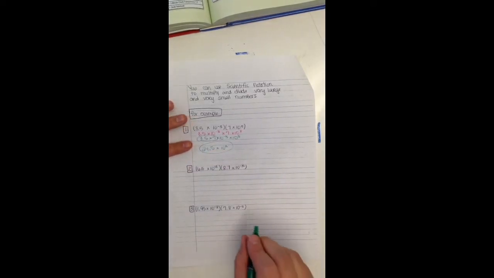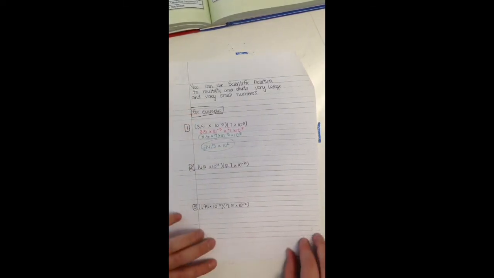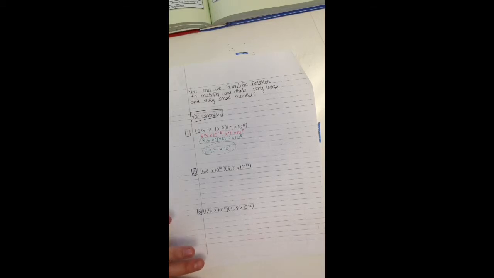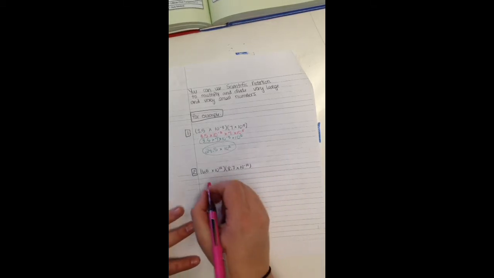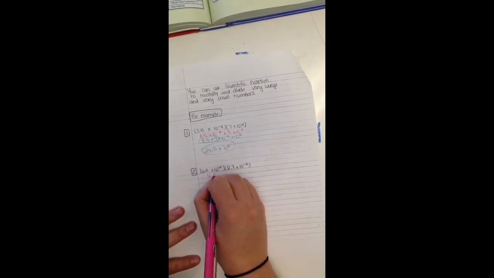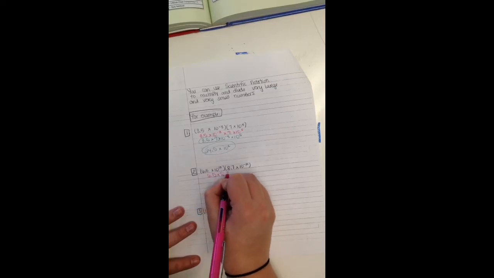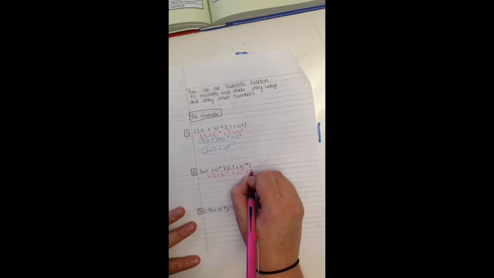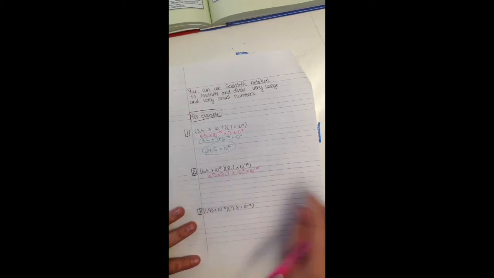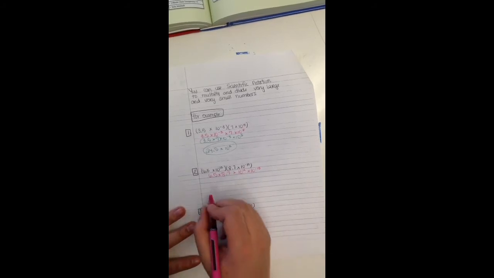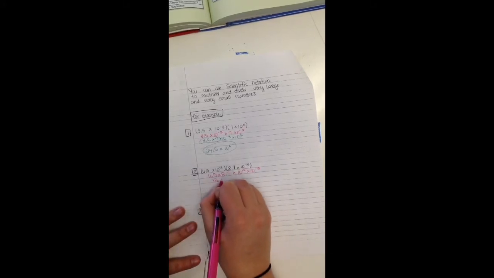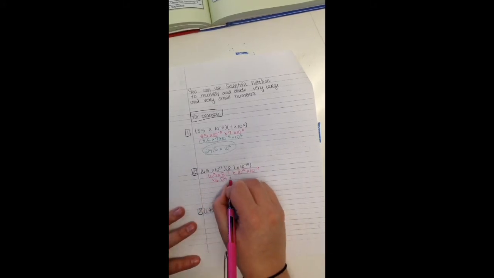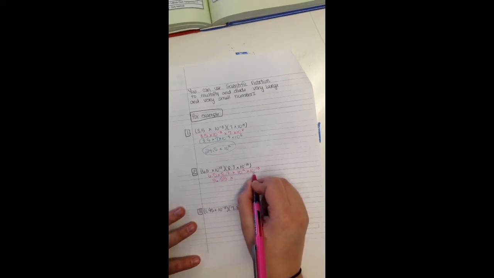That makes it a whole lot easier than if you were using standard form. Now let's go to the next one. I'm going to regroup this. I'm going to say it's the same thing as 6.5 times 8.7 times 10 to the 12th times 10 to the negative 15th. So 6.5 times 8.7 gives me 56.55 times, now I have 10 to the 12th and 10 to the negative 15th.